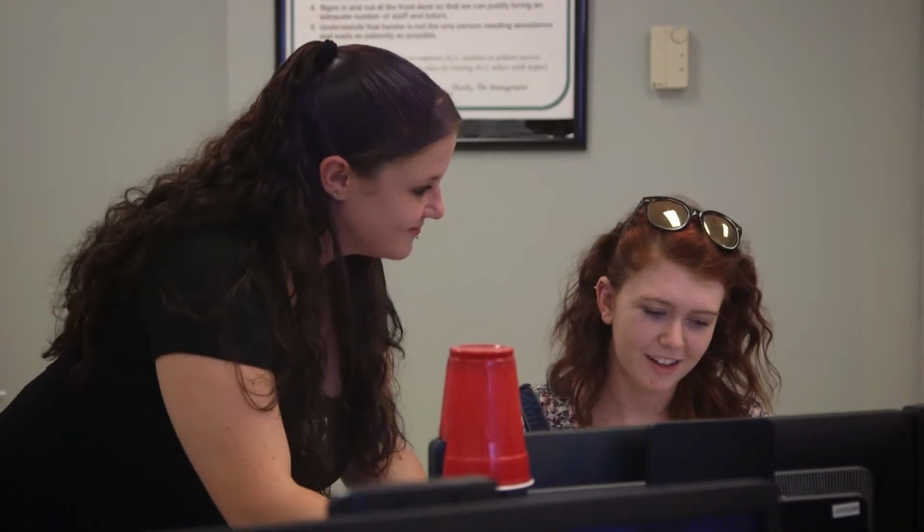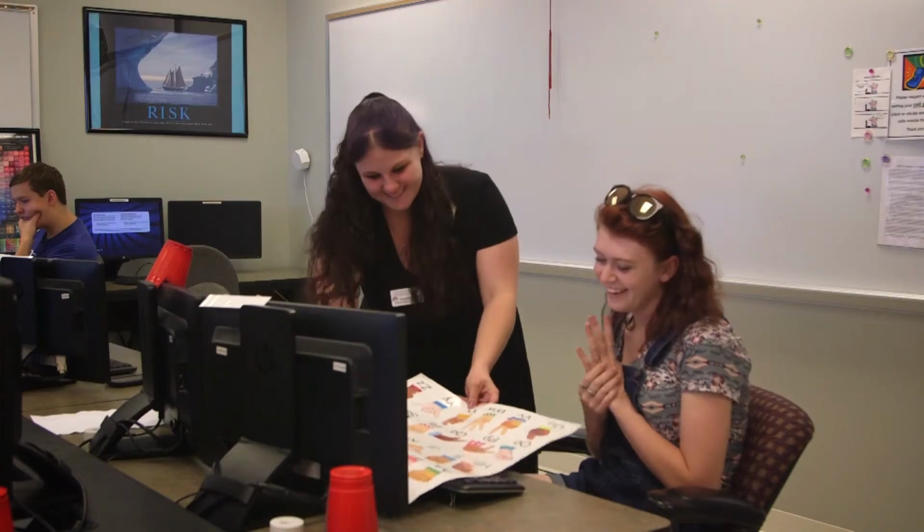Okay. Wow, that actually helps a lot. Thank you. In this example, the tutor was able to effectively convey the information by drawing out their example. Having something visual to look at, like a picture or a drawing, can be very effective at helping a student grasp a concept. You can even use examples from real life.